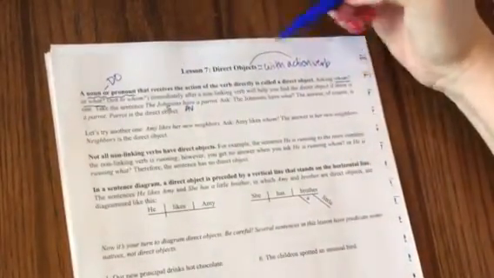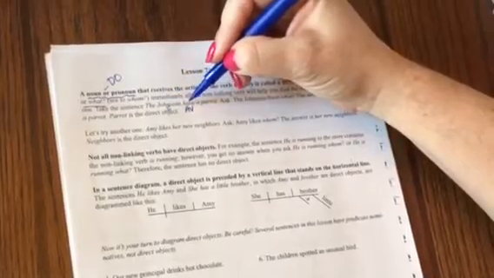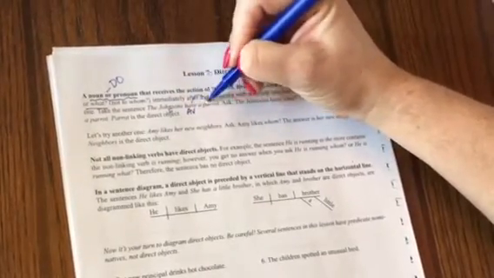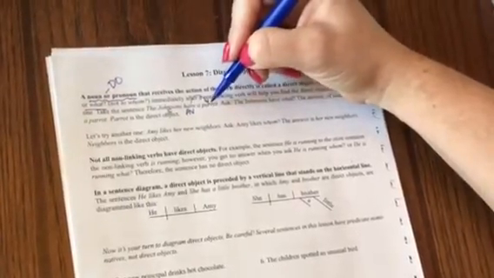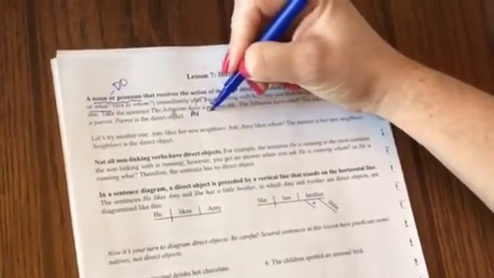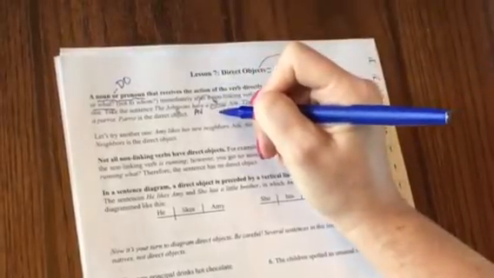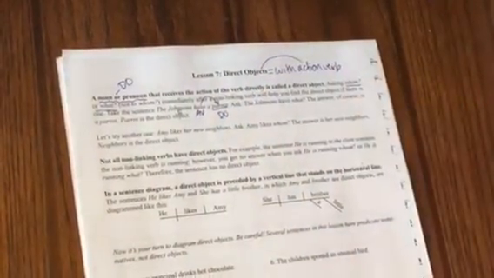Now, let's go back to the questions, whom or what. The Johnsons have whom or what? They have a parrot. Remember, when we're looking for the direct object, we are looking for a noun or a pronoun in the sentence. So parrot is a noun. So that is our direct object.